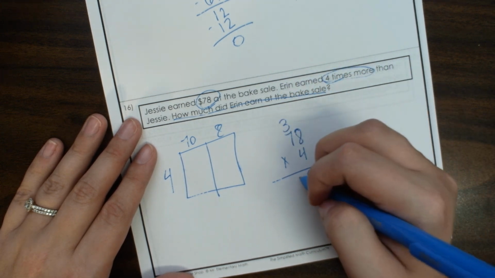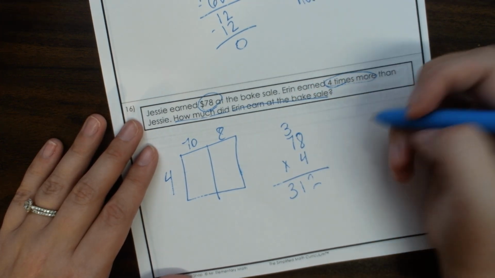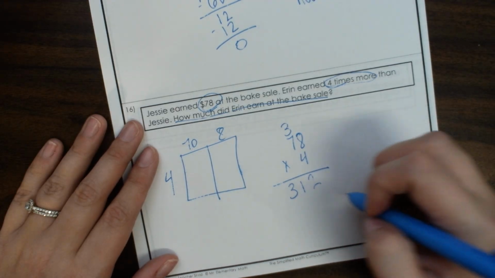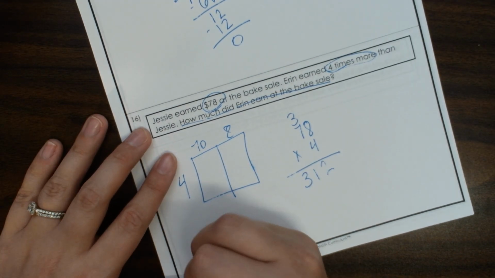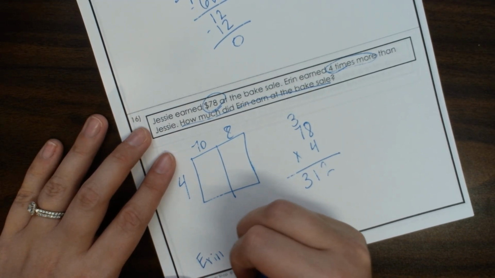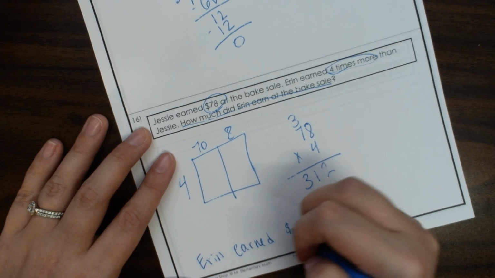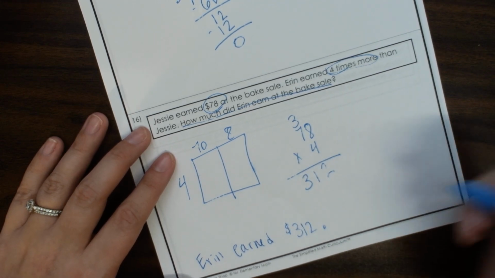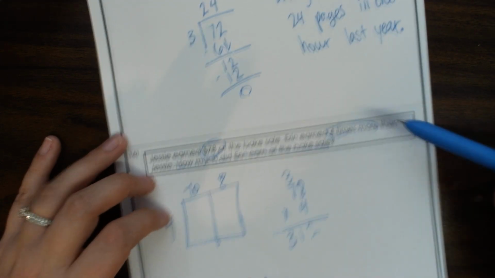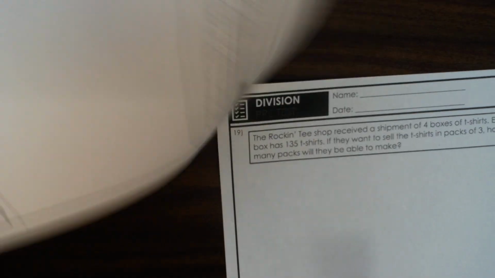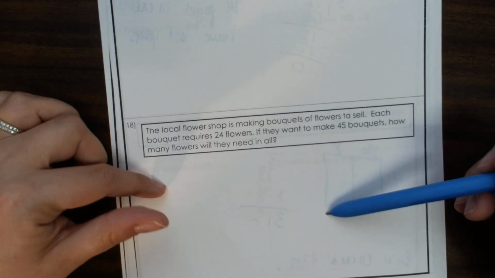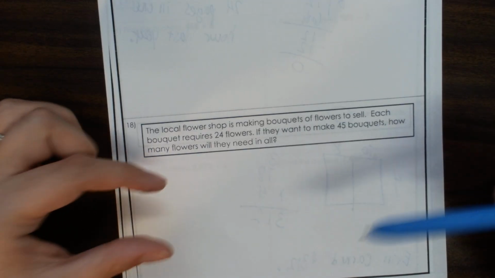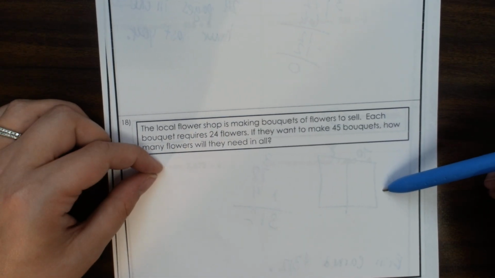And then they would get 312. So then Aaron earned $312. So that would be the word problems. And then on the next page, page 2 of the word problems, they are the same skills. Division on the 17. 18 is just straight multiplication. The students will know about the multiplication questions. They will know they are just multiplication.